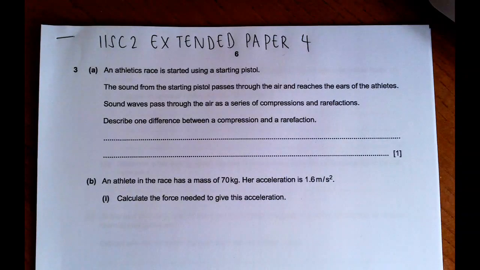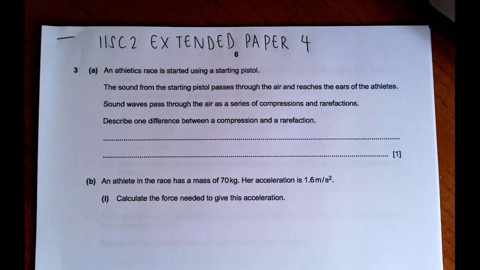Hi Year 11, so this is your paper 4, your written paper, and the physics questions start at question number 3. So if you turn there first and check if you need to go through any of those.